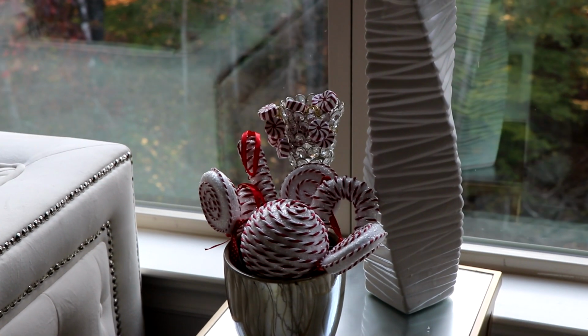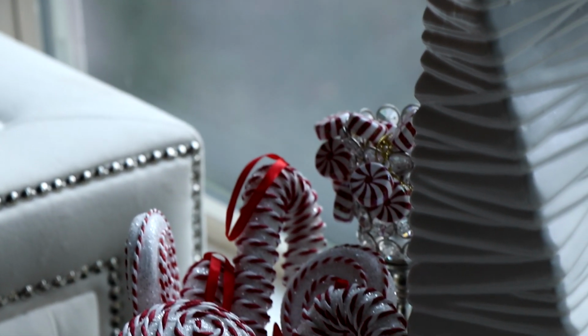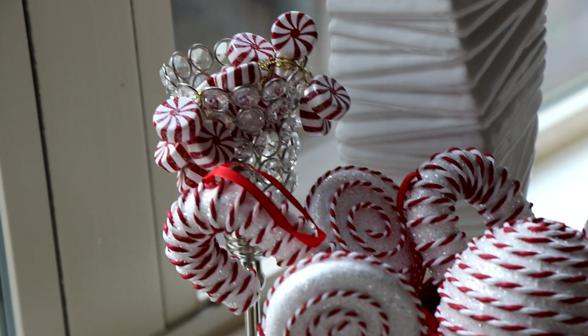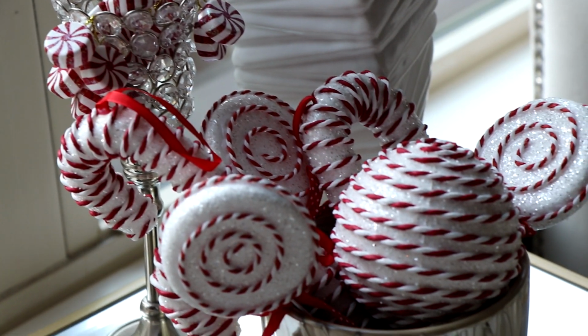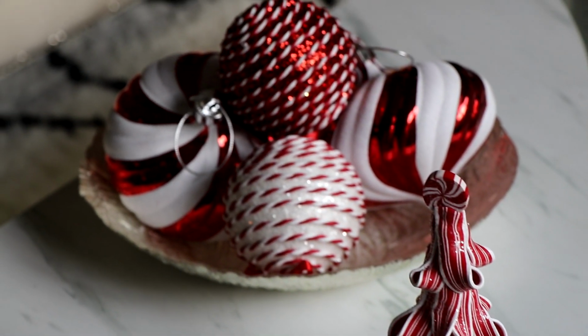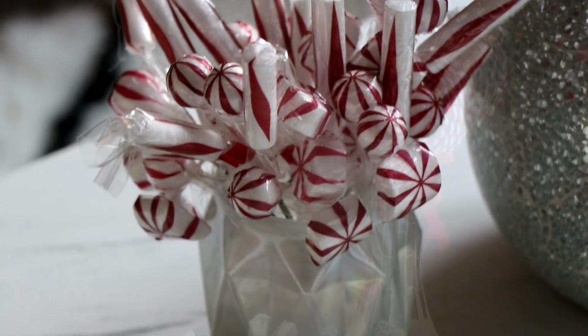And all of these candies in these jars are actually ornaments, and I just made a decorative candy jar out of them. Again, these are just ornaments in a bowl. I will say the little peppermints that you see are actually picks, and I just put them in a little jar to make a little candy jar.